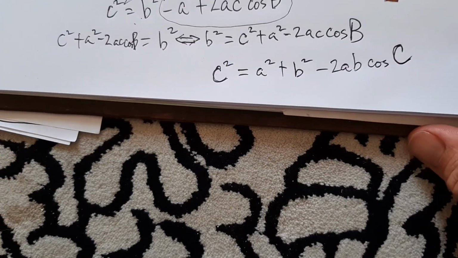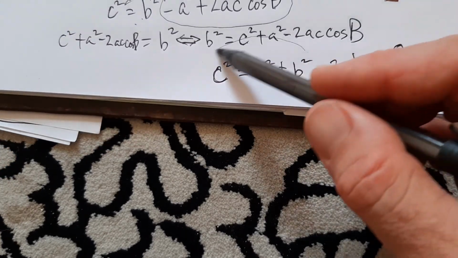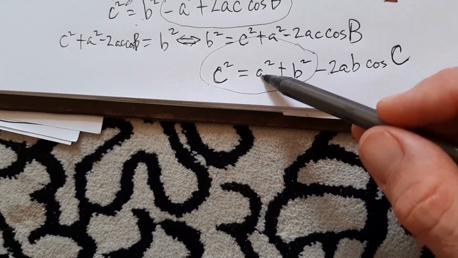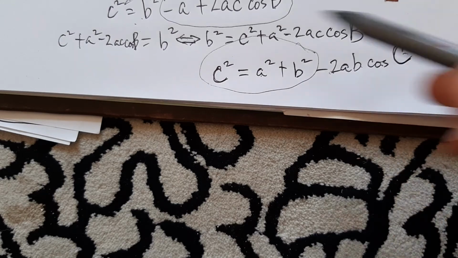You probably already have this memorized, because it's the Pythagorean theorem minus 2ab cosine of C, with your a and your b.